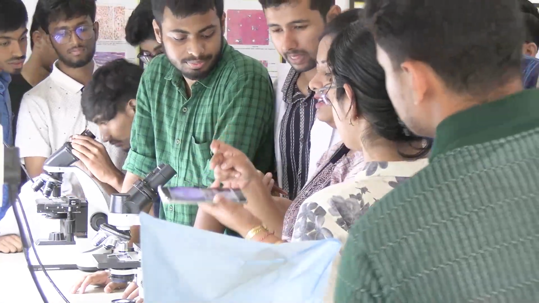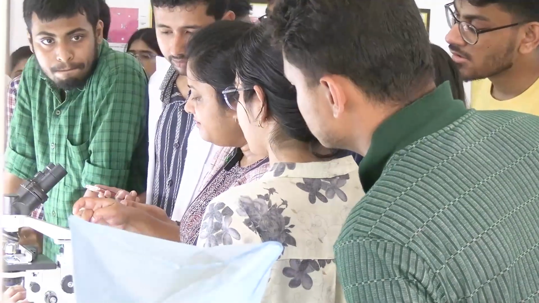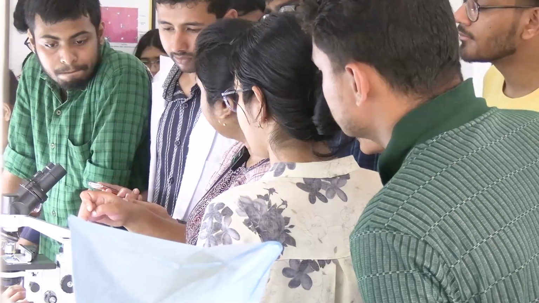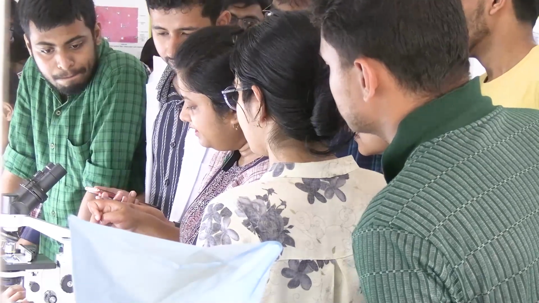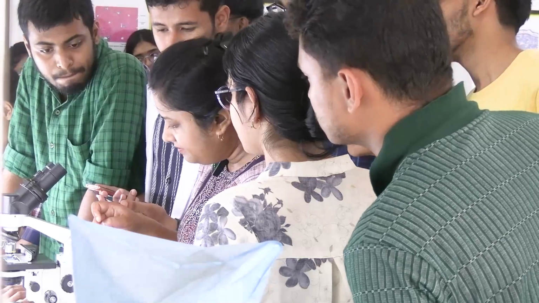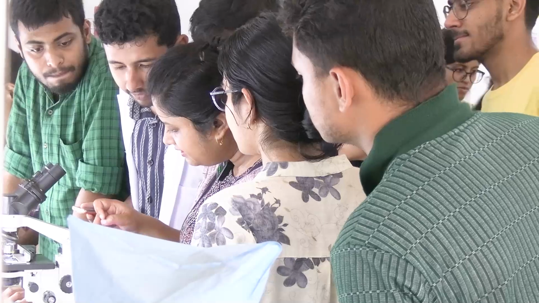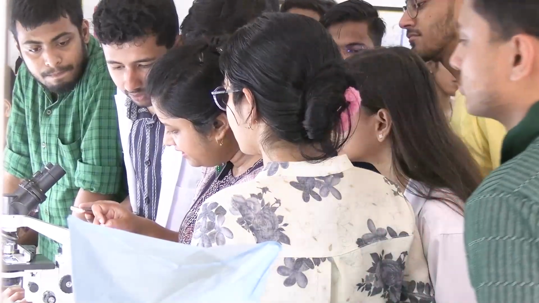Okay. So see here. This slide is looking like this. So this is the folium. Outer covering is the pia mater. Okay. After this, this pink area is the molecular layer. After that, look here, some large violet dots are there. Here one, here one, here one.